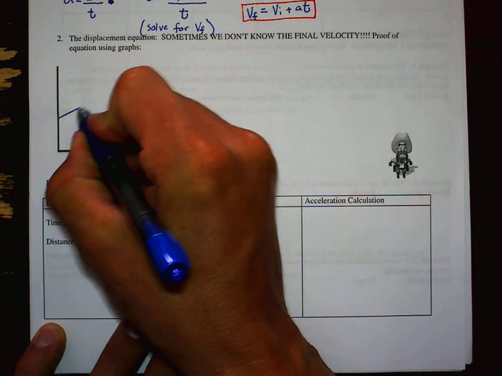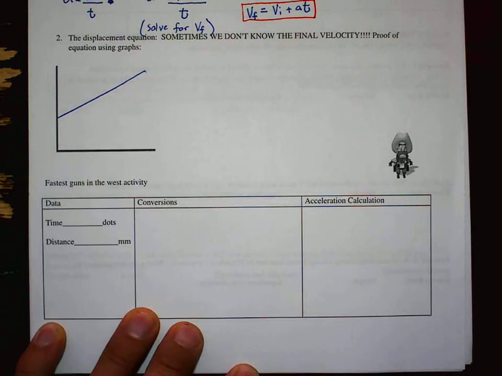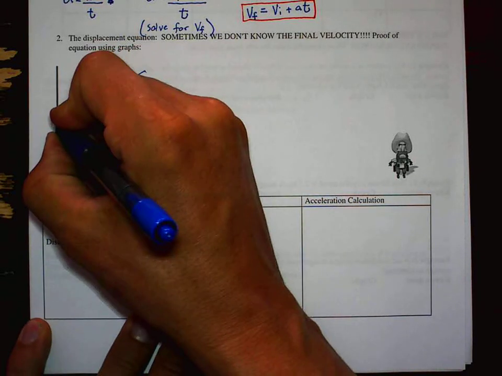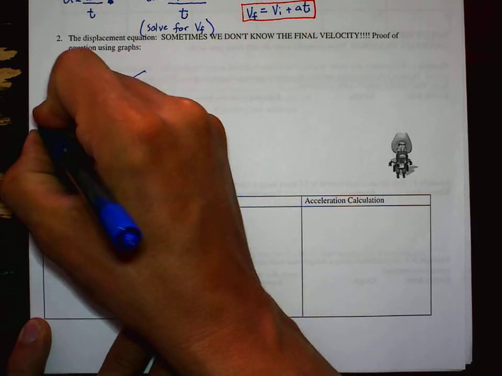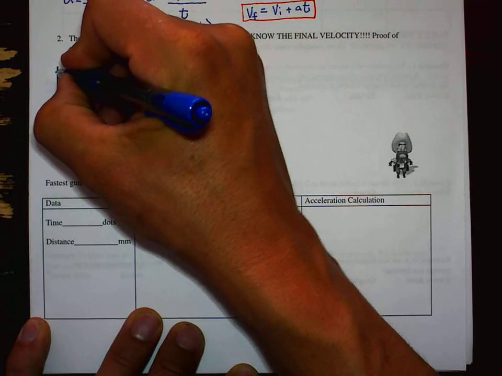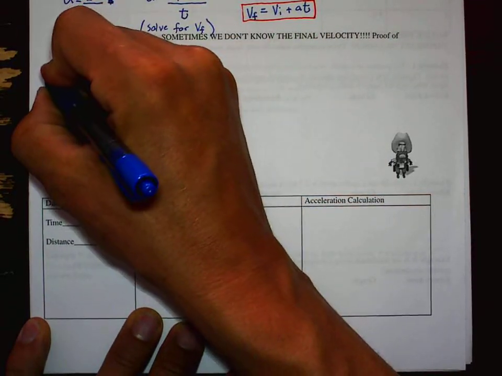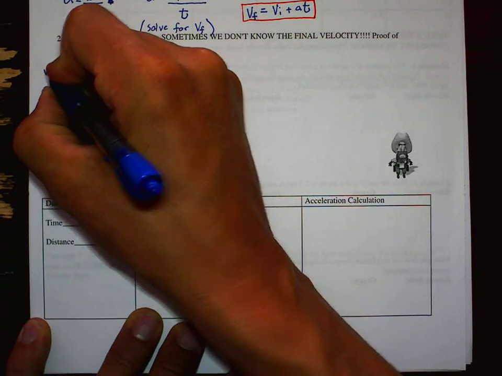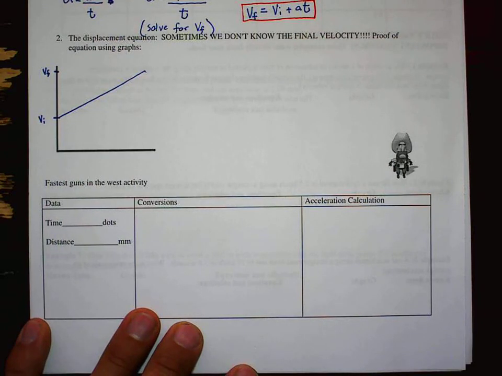So let's say we have a scenario where we have something speeding up. And we're going to say this is VI. And then up here, it's going up to some V final. And for this example, this thing is not starting from rest.